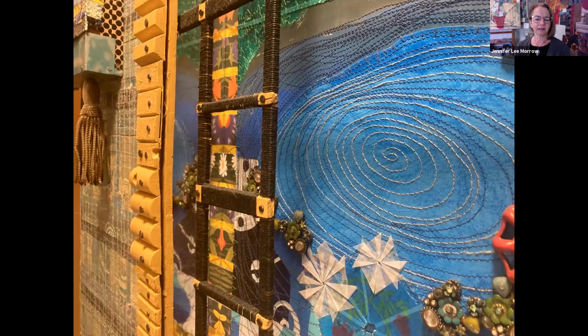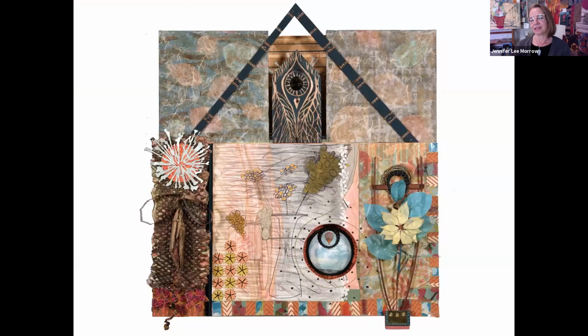But the pieces take a long time, all that stitching, the wrapping, the construction. So I get to live with them, which I love. I get to live with them for a long time and learn about them and learn how to enhance what I'm trying to say. This is called Shelter in Place.